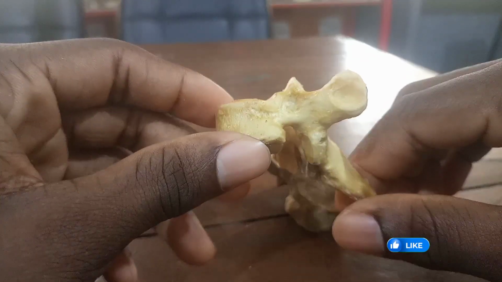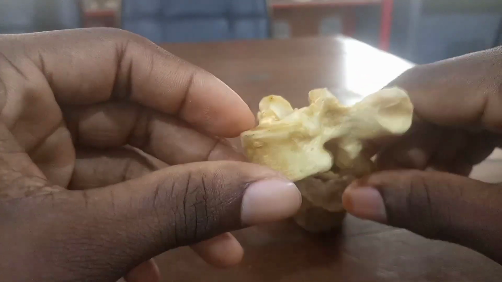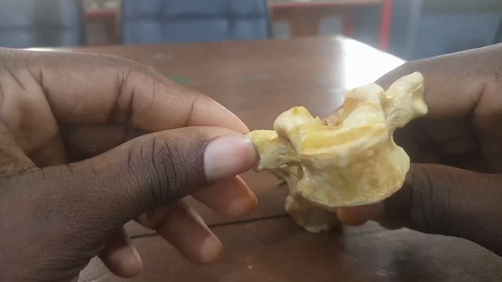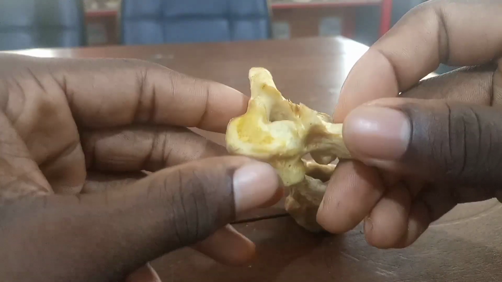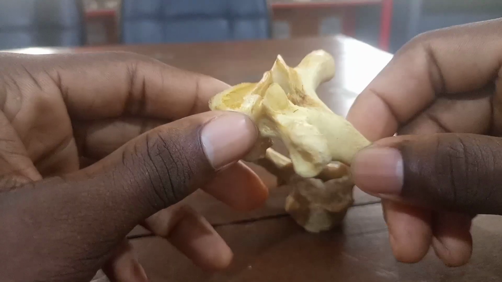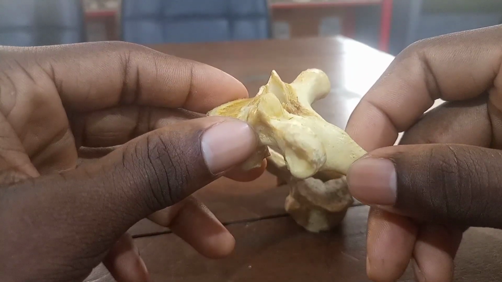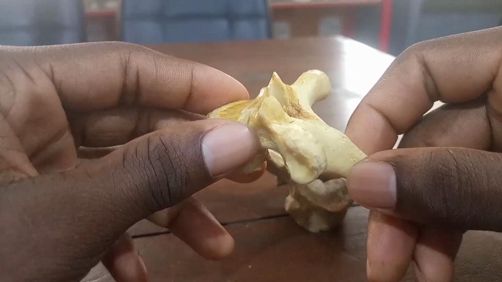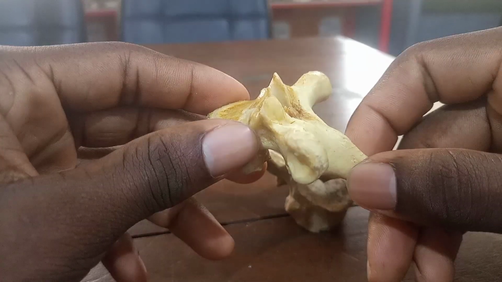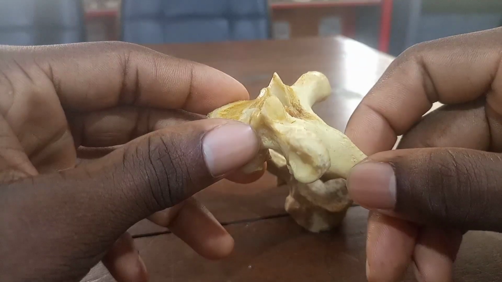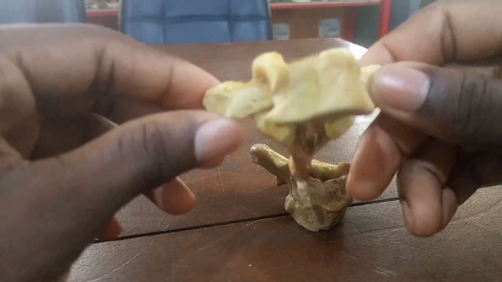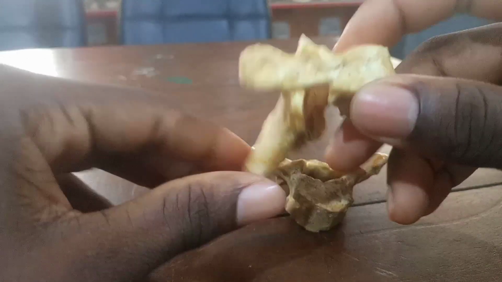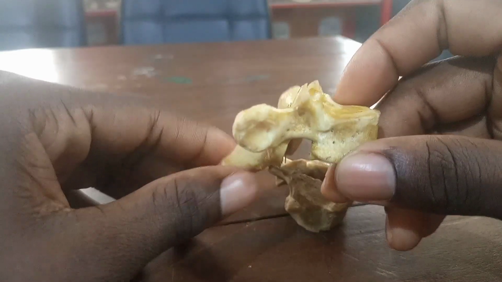So in today's video we'll be talking about the thoracic vertebra, as you can see that I'm holding here. Now the thoracic vertebrae are divided into two groups. They are divided into typical, which are thoracic vertebra 2 to 8, and atypical, which are thoracic vertebra 1, 9 to 12. We'll be talking about the typical thoracic vertebra.